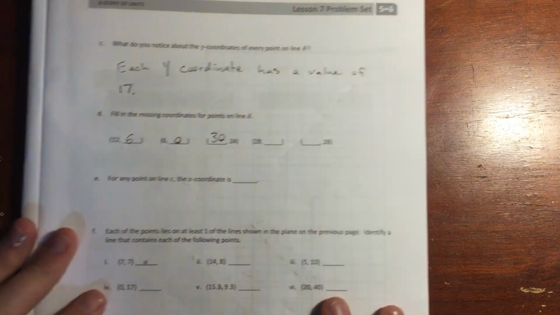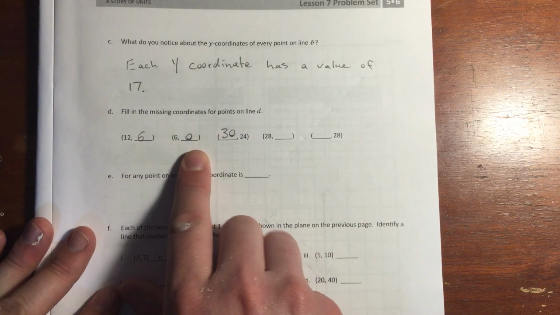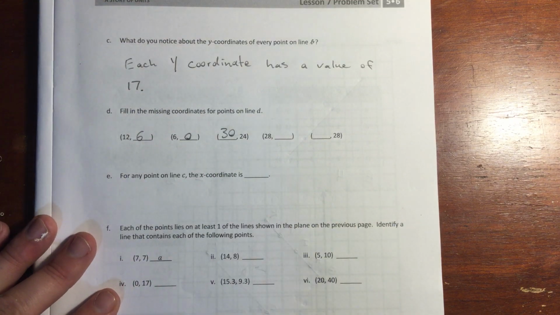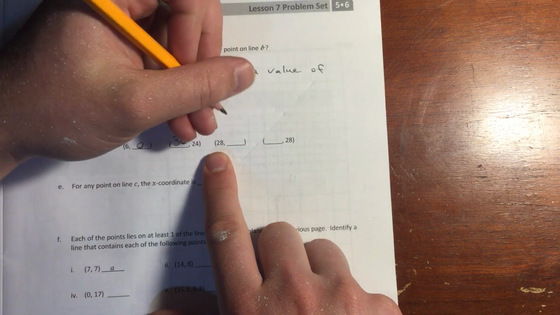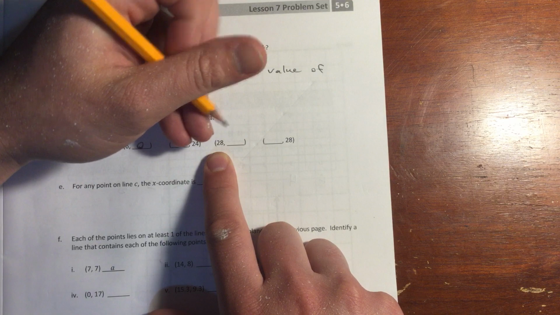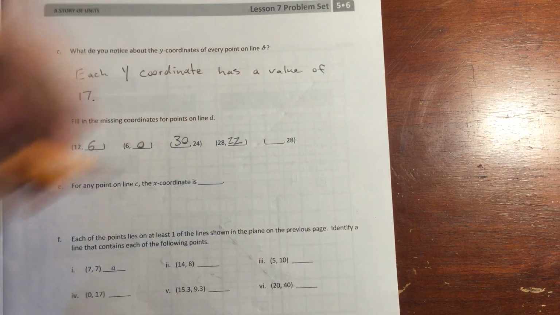30, 24, and so that's still keeping in line. 12 is more than 6, 6 is more than 0, 30 is more than 24. So now I'm just going to use that rule to kind of prove it, and we'll see. So my next one, 28. I'm going to think about 28 is how much is 6 more than what number? So 28 minus 6 is going to give me 22. Okay, we'll see if that fits on our line D.